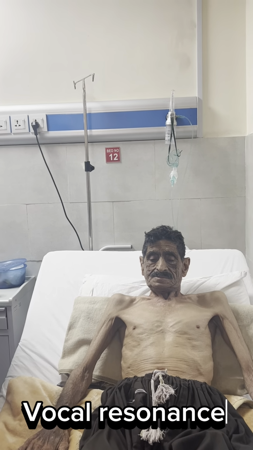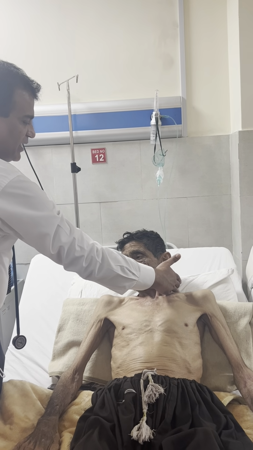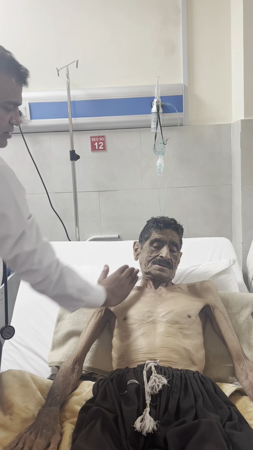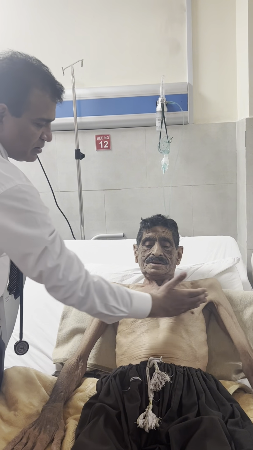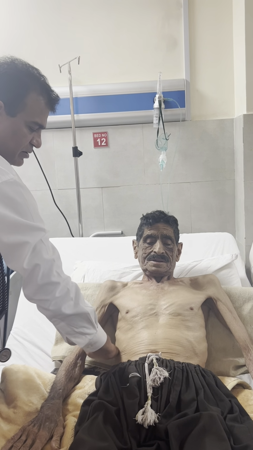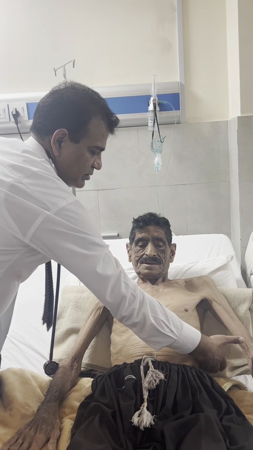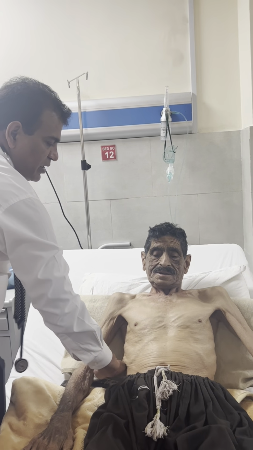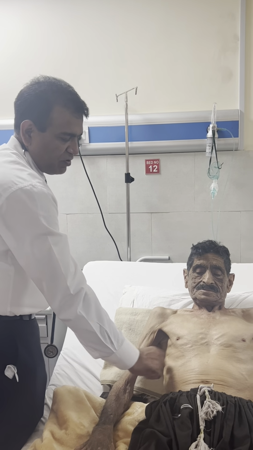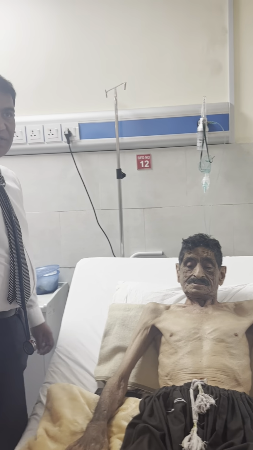Similarly, the vocal fremitus. The liver and the heart are present in these areas. You should assess the vocal fremitus on that side.